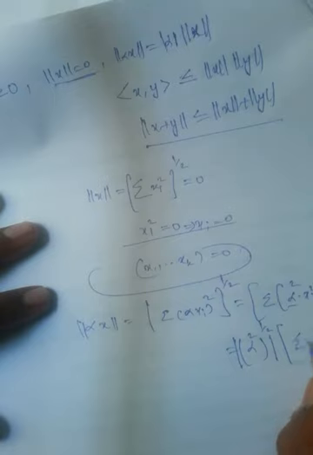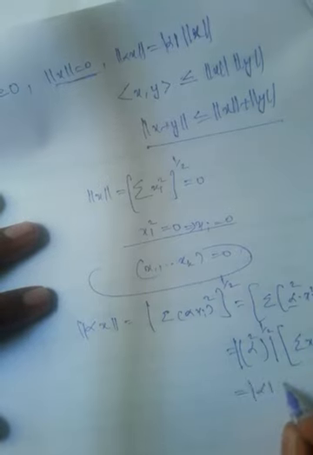There is 1 by 2. Since it should be positive, you are adding modulus, and we are left with alpha xi square 1 by 2. We get mod alpha equal to norm of x, because we know that it is equal to norm of x, or this thing will be equal to inner product of x 1 by 2. That's it.